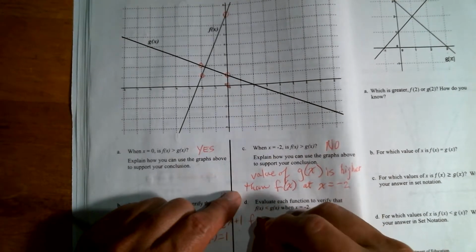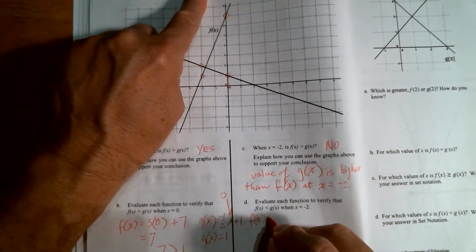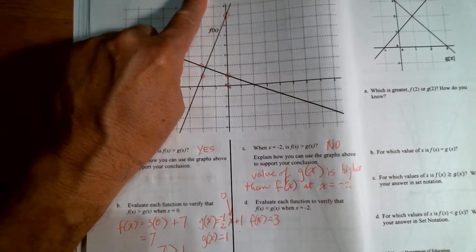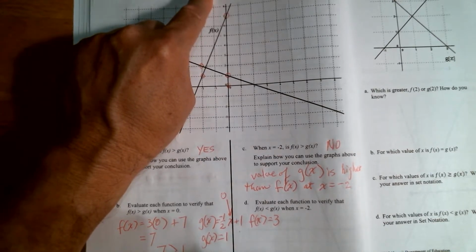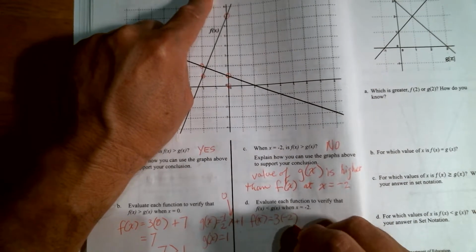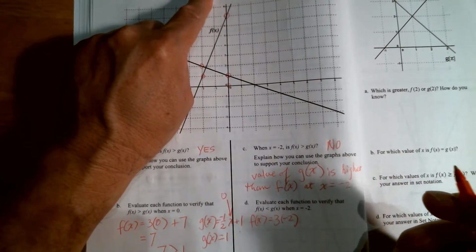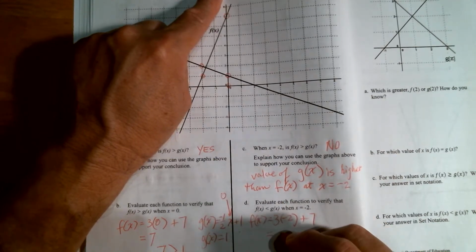So when f of x equals 3, and we're going to substitute -2 this time, -2. Okay, 2 plus 7. This will give us 6, -6 plus 1, it'll be 1.